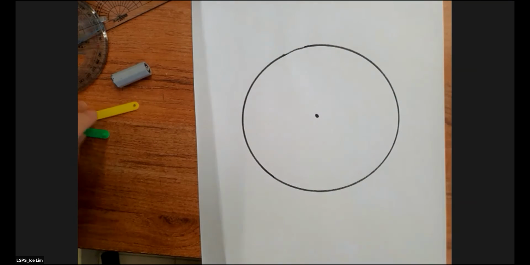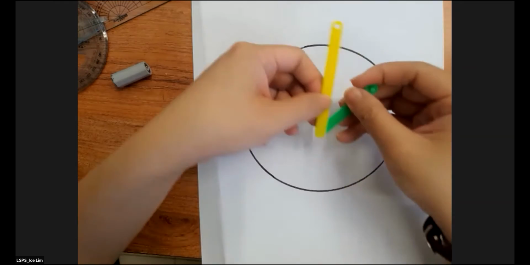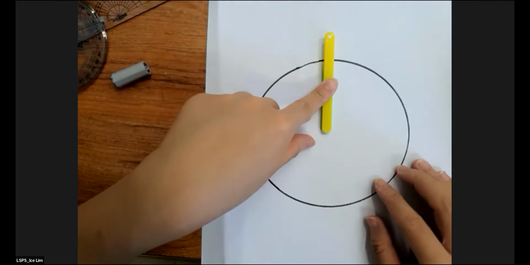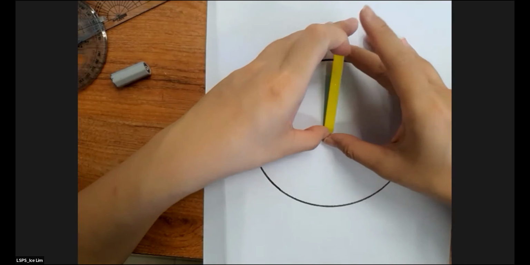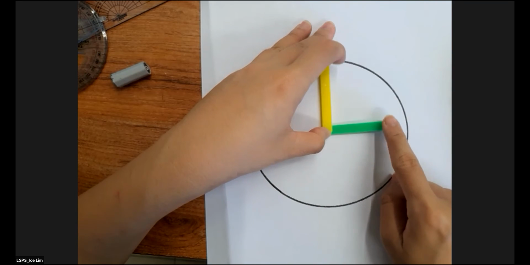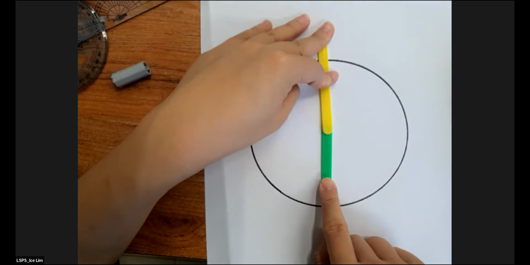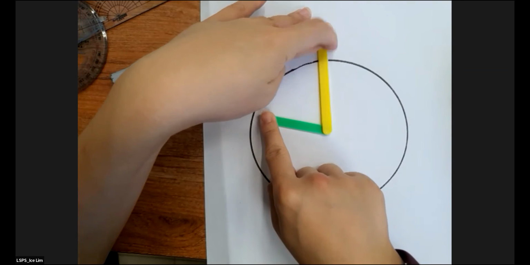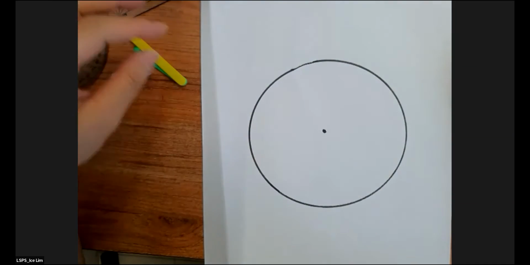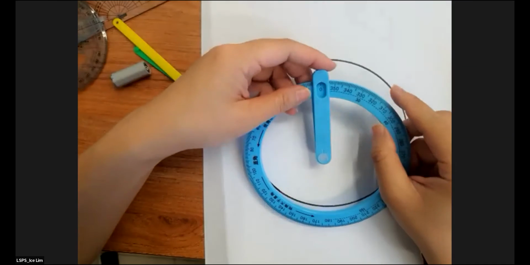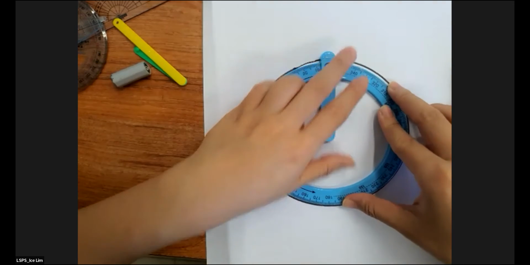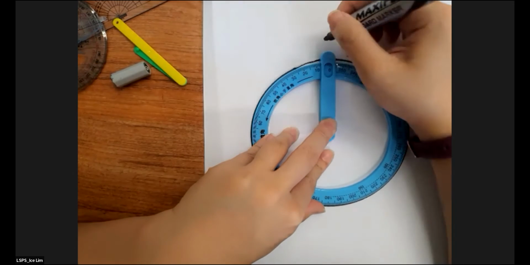Say here, 12 o'clock. Look for my first 90 degree. Okay, then 180, 270, then back to 0. Okay, so let's say I use this, starting with the 0 here. Mark out the 0 here.